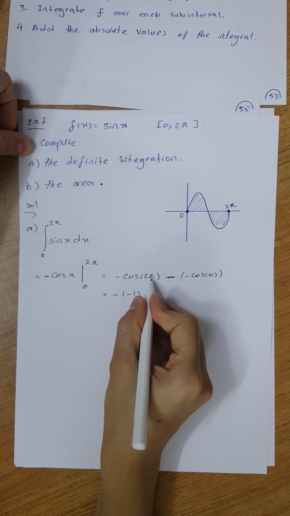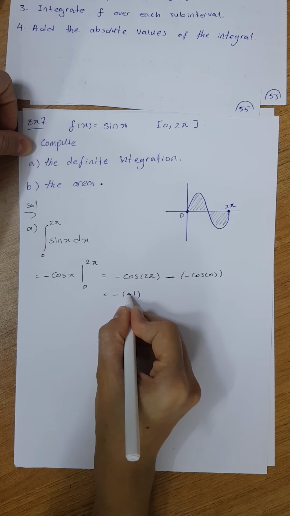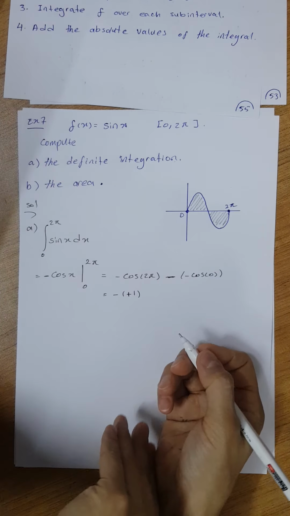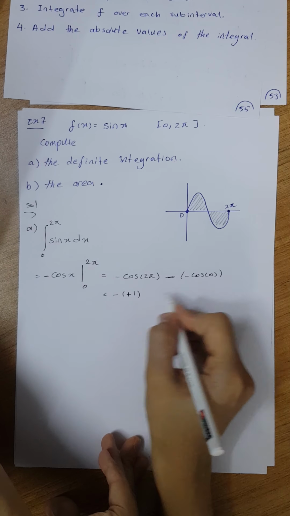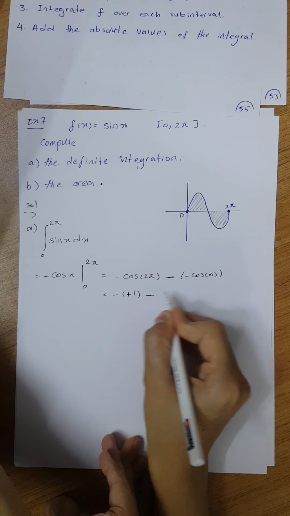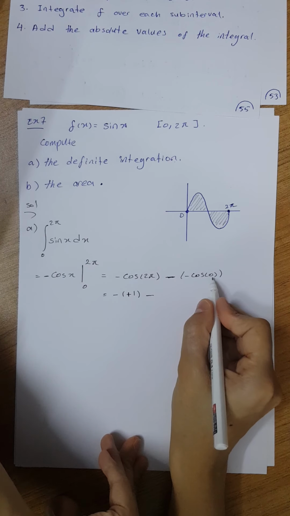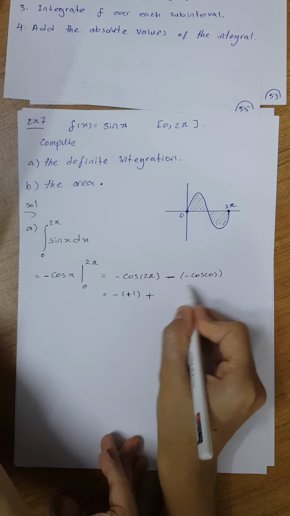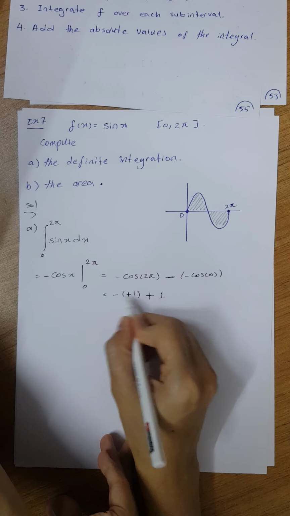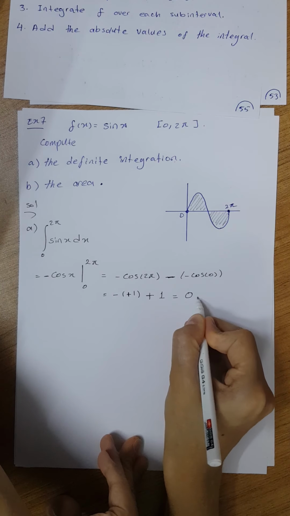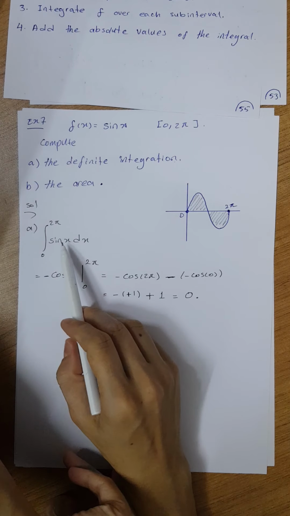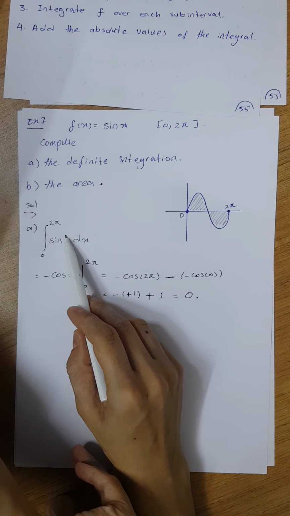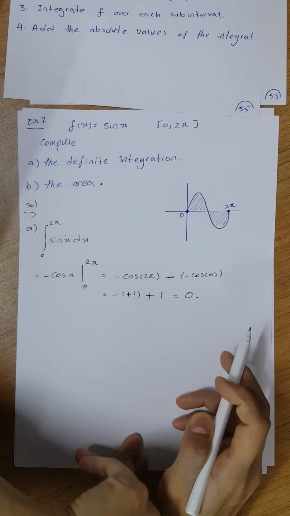Okay, because cosine of 2 pi is equal to positive 1, because 2 pi comes back to the 0 place. Minus cosine of 0 is equal to what? This minus and minus becomes plus. It is equal to 1. Now 1 minus 1 is equal to 0. So we computed the definite integration of sine x, and the result is 0.